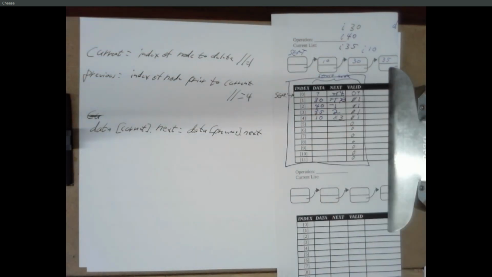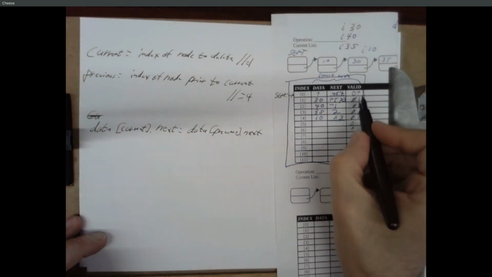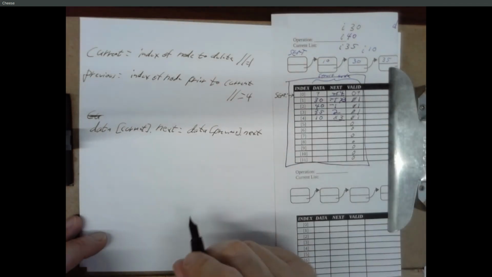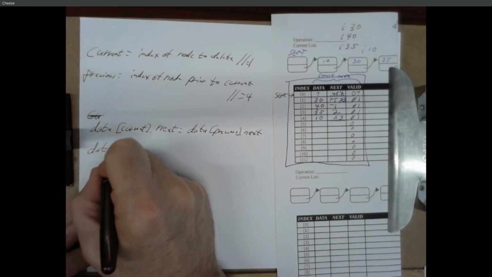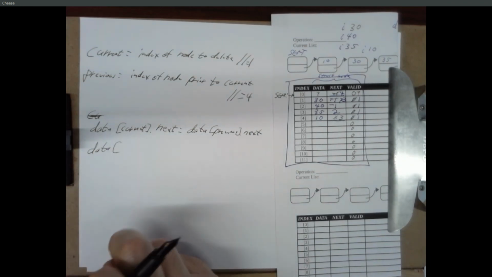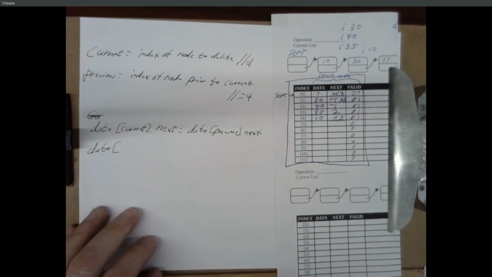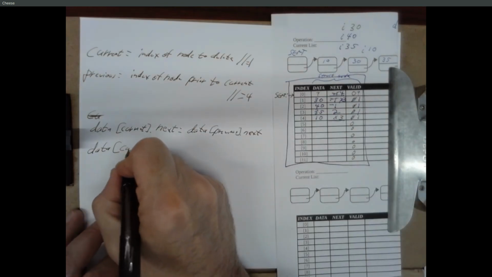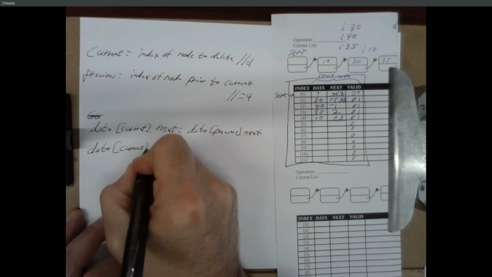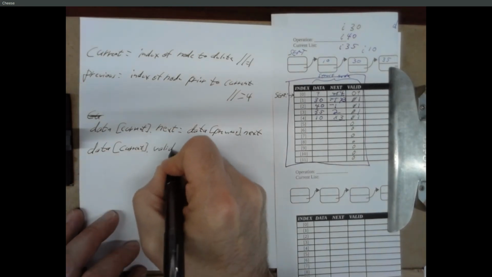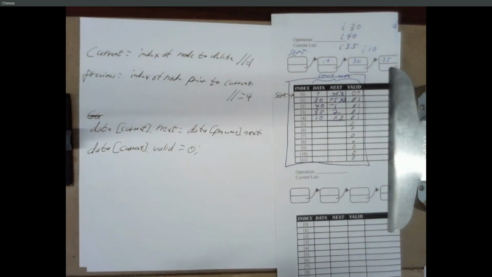The other thing which everybody did was they changed the valid flag on this deleted node. So data[current].valid should be equal to 0. That removes it from the list of valid nodes.